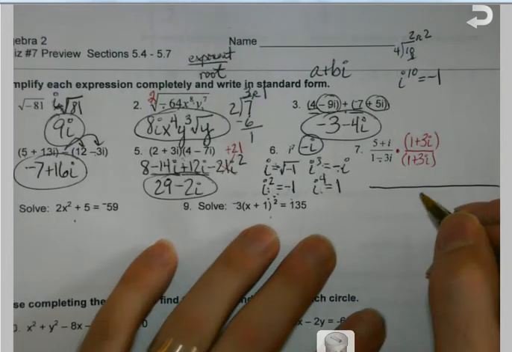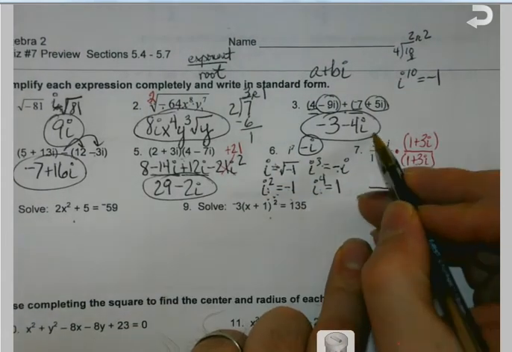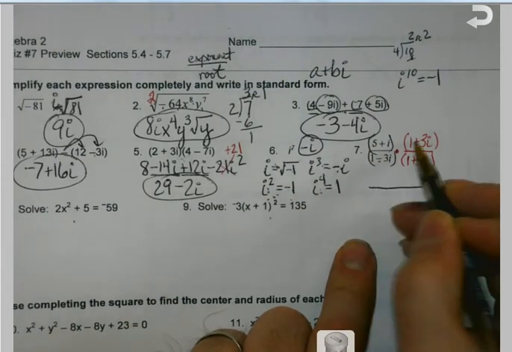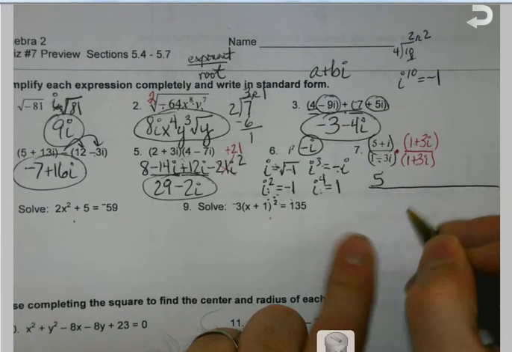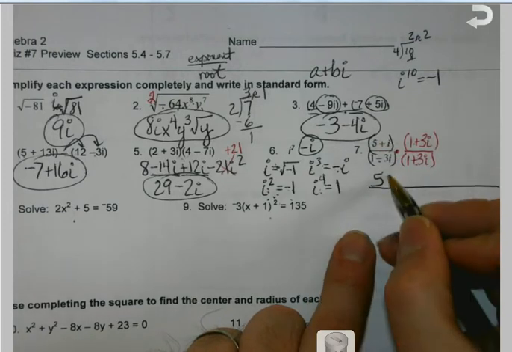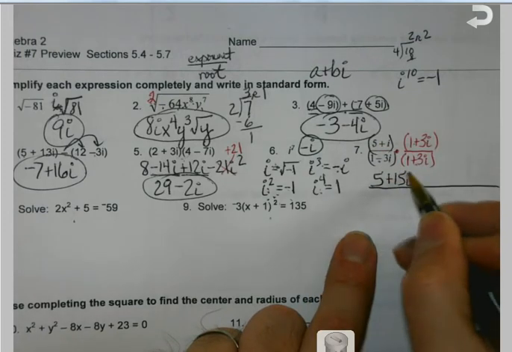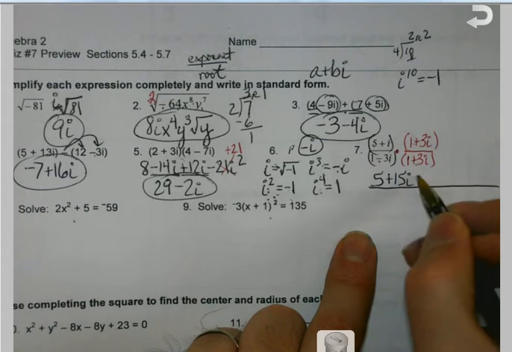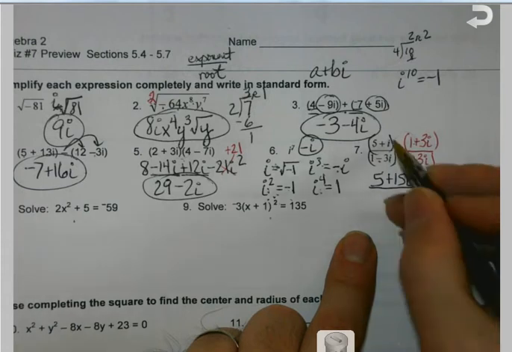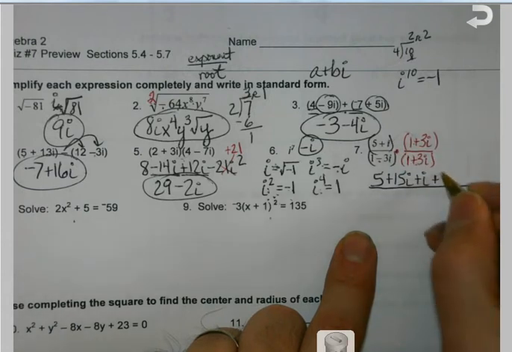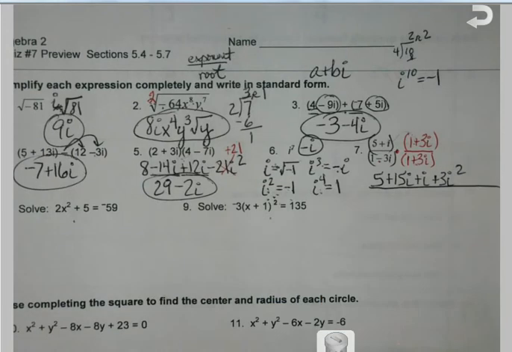Let's scooch this over a little. So, get those in. 5 times 1 is 5. My outer would be 15i. My inner is a single i, and then I've got plus 3i squared. And I'll come back and simplify that in a minute. I'm just going to do all my FOILing at once.